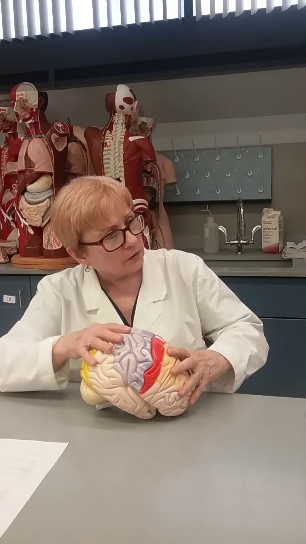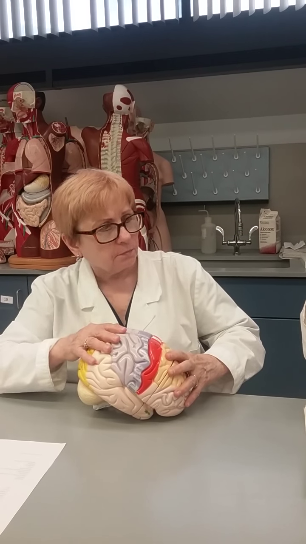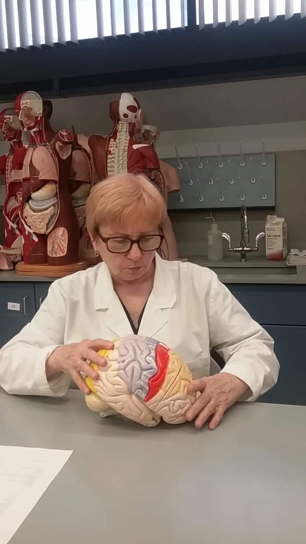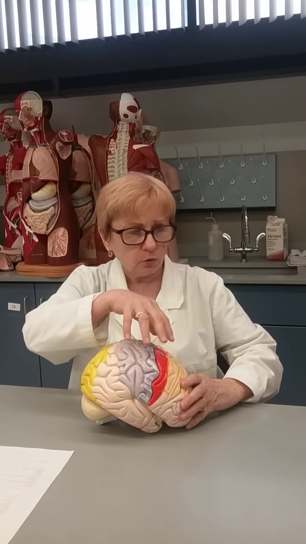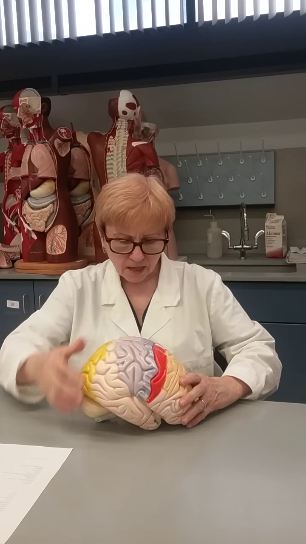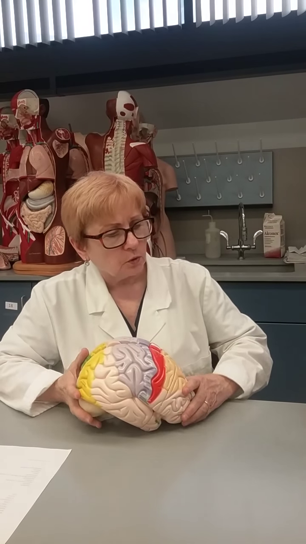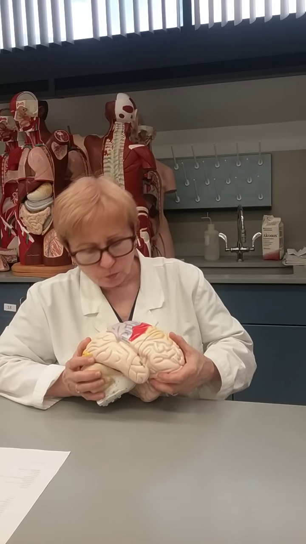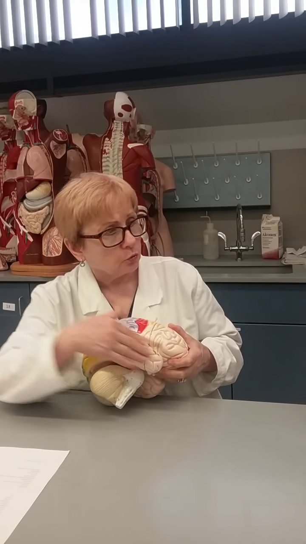Now, on top of the head, do you remember which two bones are on top of the head? It starts with P. No, I can't remember. Parietal. So on top here would be the parietal lobes. Now on the side, do you remember where the ears are? Do you remember which lobe that is, or which bone? The temporal. Oh, yeah. Okay. Right. So that's the temporal lobe.